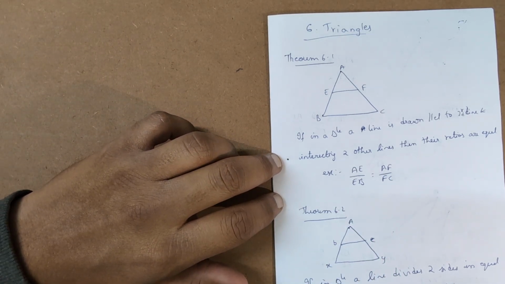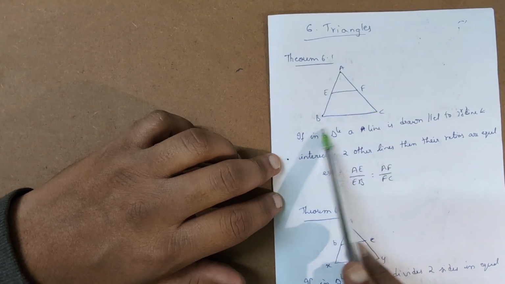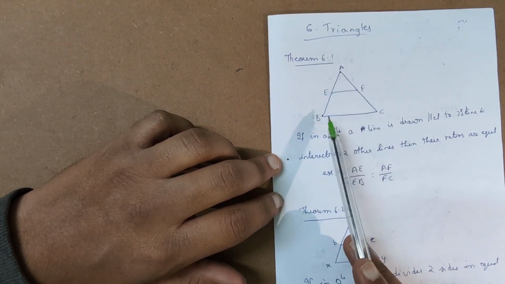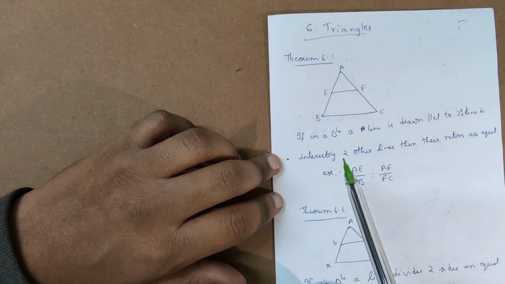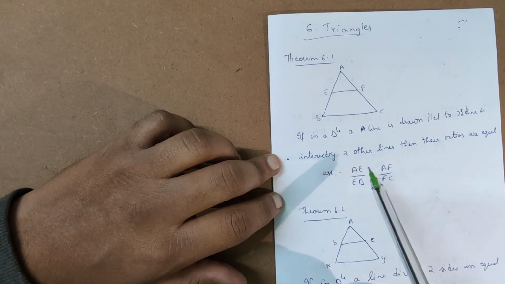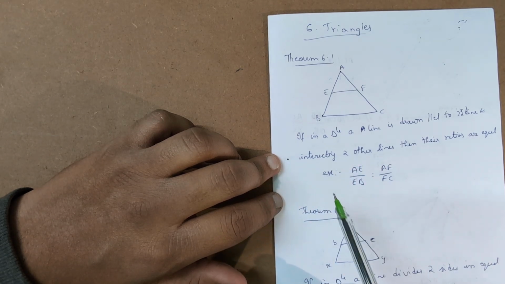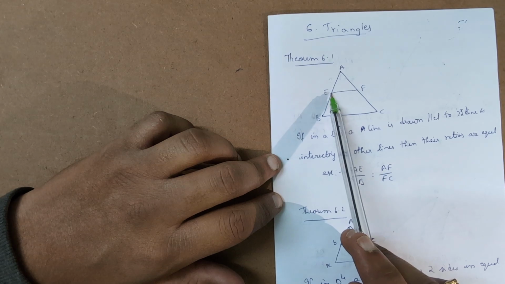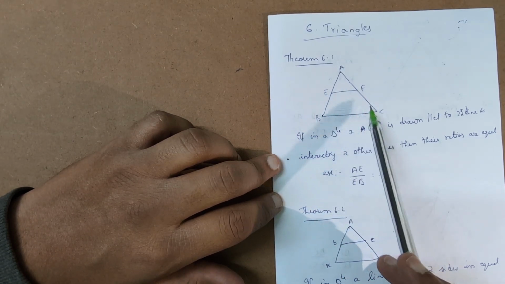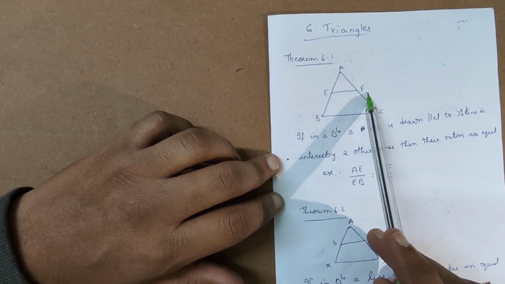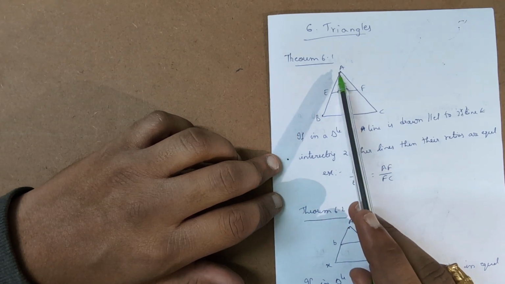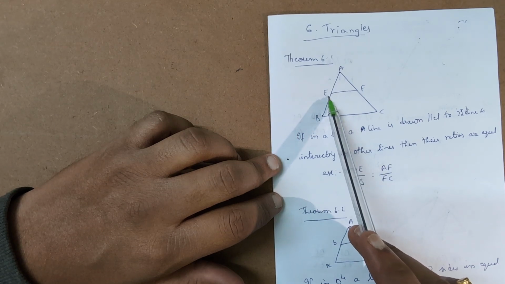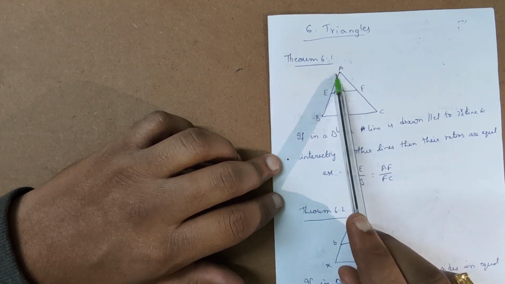The first theorem says, suppose ABC is a triangle. If in a triangle a line is drawn parallel to the third side, and it is intersecting the other two sides, then the ratios are equal. You can see here EF is a line which is parallel to BC and it is intersecting the other two sides. Then we can conclude that AE by EB is equal to AF by FC.